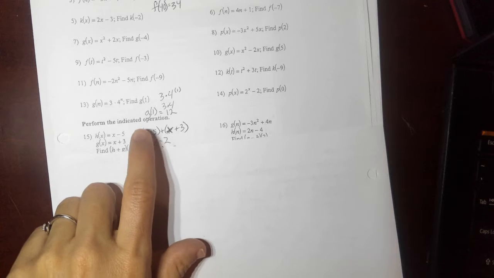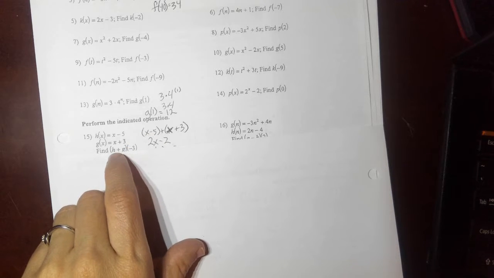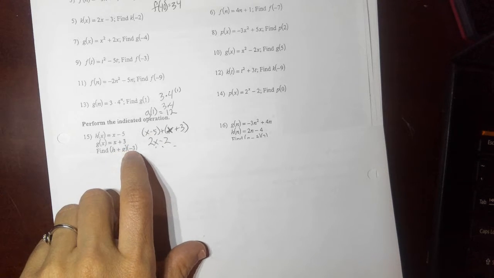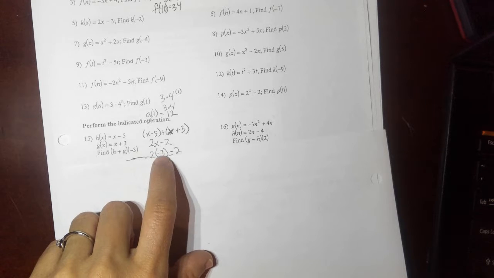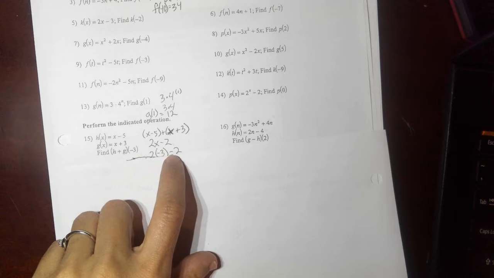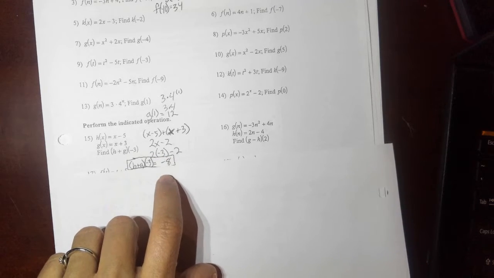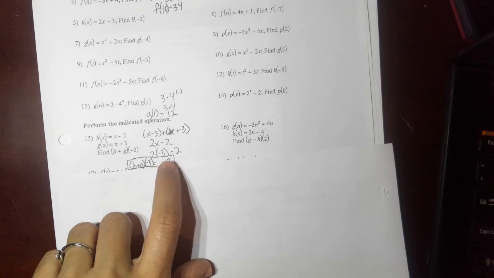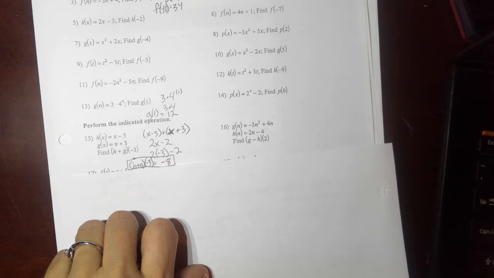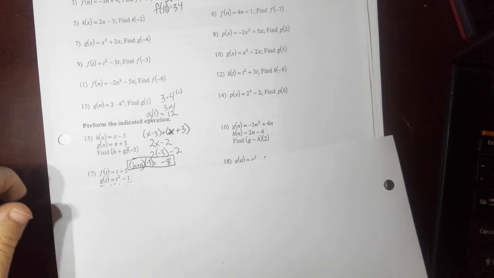That wasn't my final answer, though. They wanted me to evaluate it when x is negative 3. So I put in negative 3 for x, which gives negative 6 minus 2, which is negative 8. So h plus g of negative 3 is negative 8. It's not too bad.